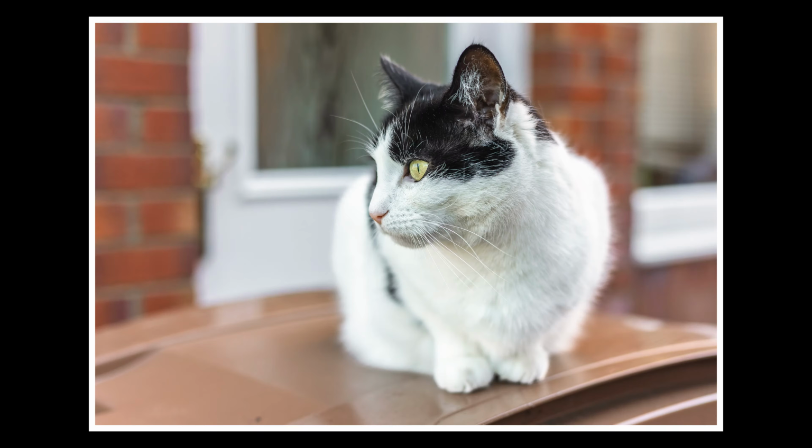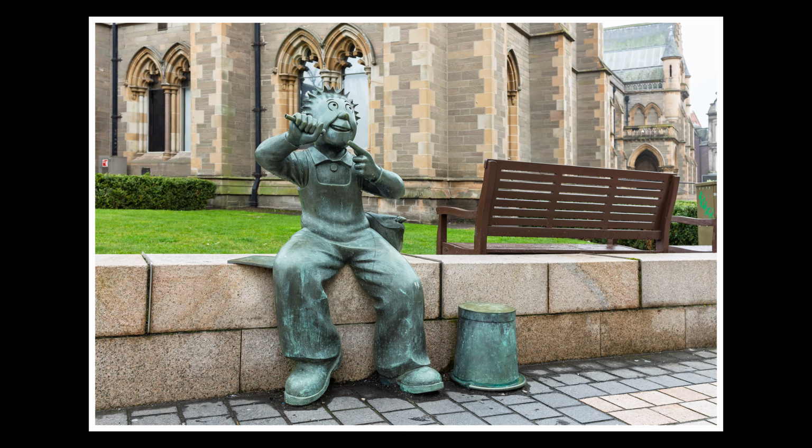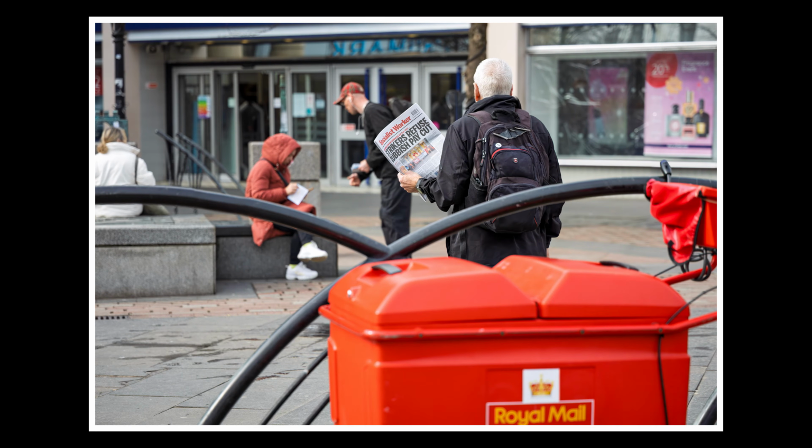In my opinion, this RF Nifty 50 is a true all-rounder. It's great for portraits, travel and street photography due to its small size and light weight. It helps to make this an unobtrusive or inconspicuous lens.